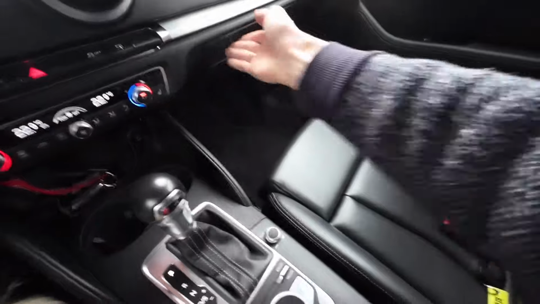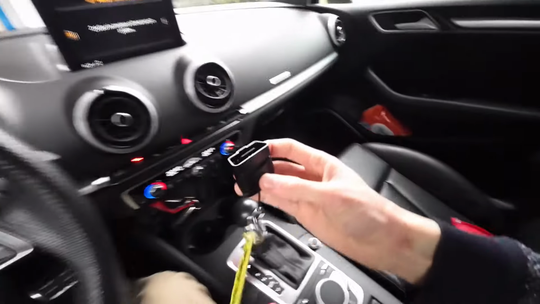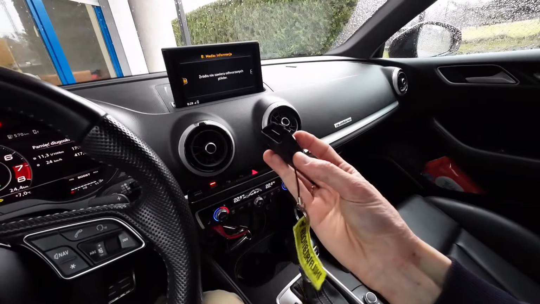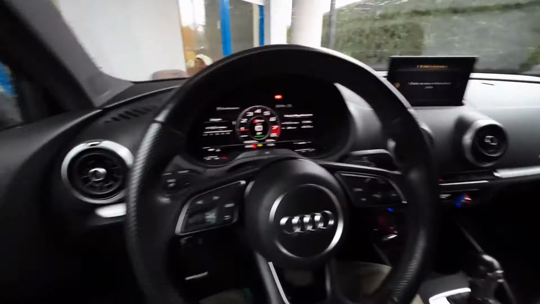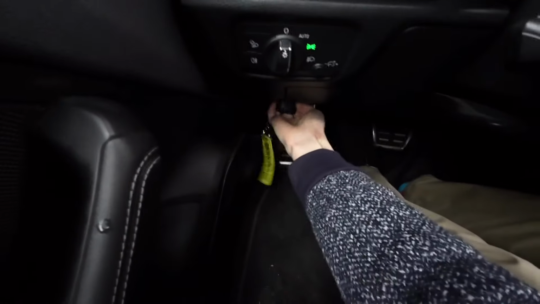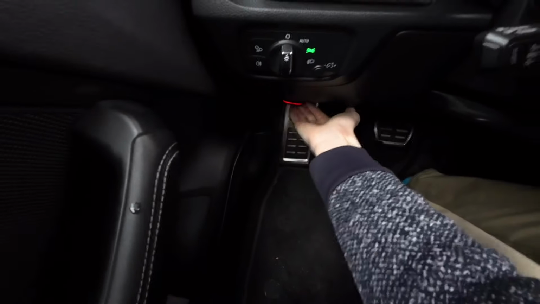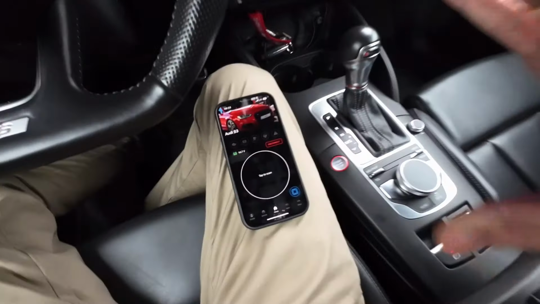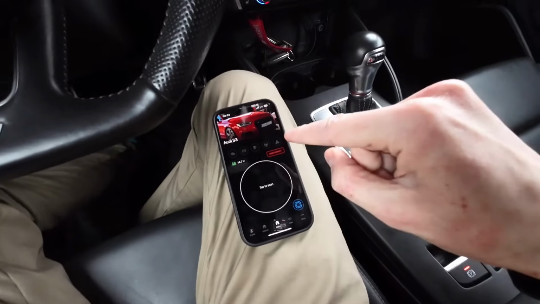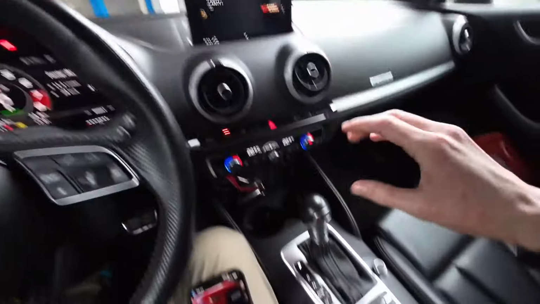And okay, we want to disable the amplifier. So I'm going to use the OBDeleven dongle over here, connected to the OBD port, and I'm going to show you how to change the long coding of the main unit so the fiber optic connection will not be active during the installation procedure. Okay, so I have OBDeleven already connected to the vehicle.